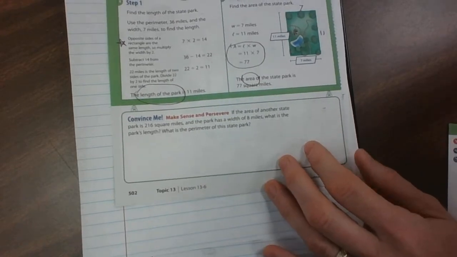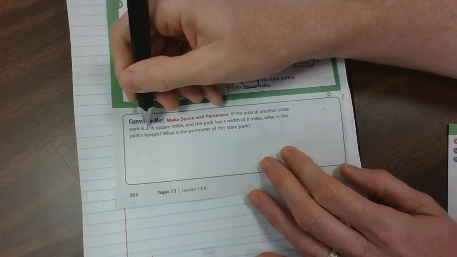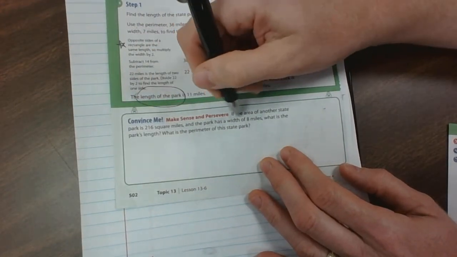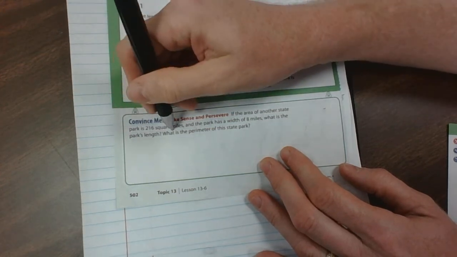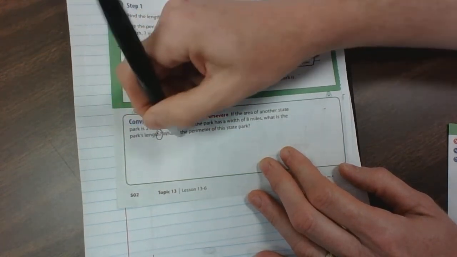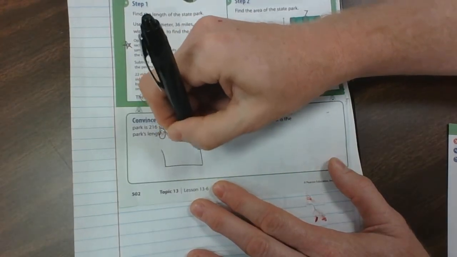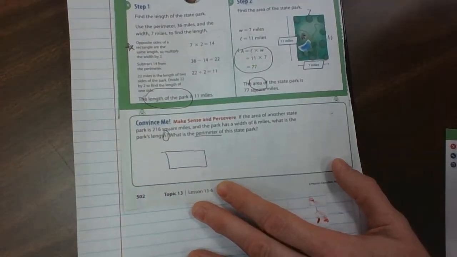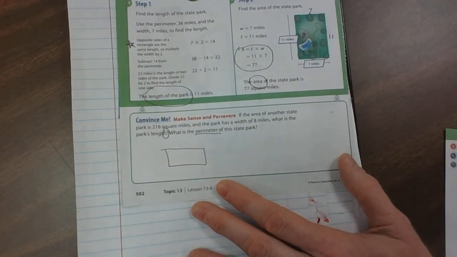All right. If the area of another state park is 216 square miles and the park has a width of 8 miles, what is the park's length? 2 questions, because then they ask you what is the perimeter of the state park. So the first thing we have to tackle is let's draw a rectangle here. I'm all about using rectangles for this, guys, and it will help you, I promise.